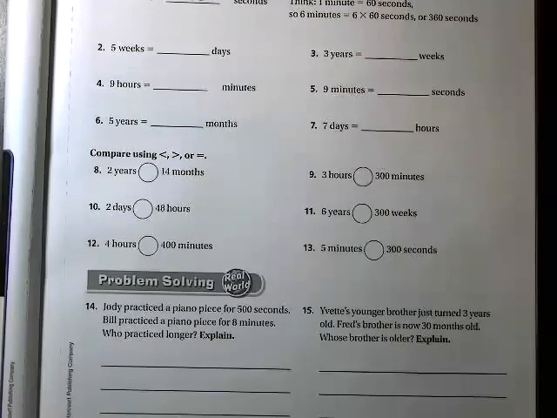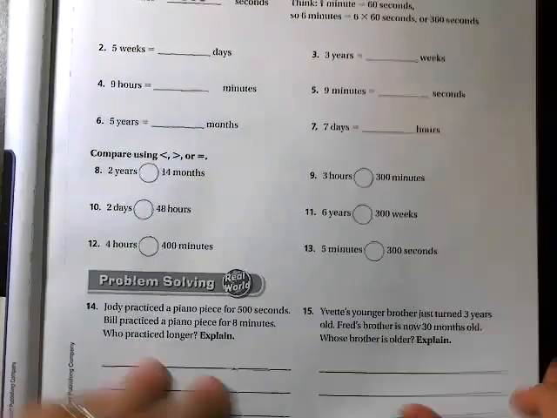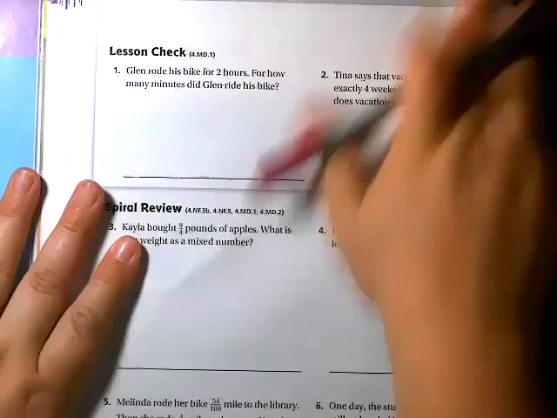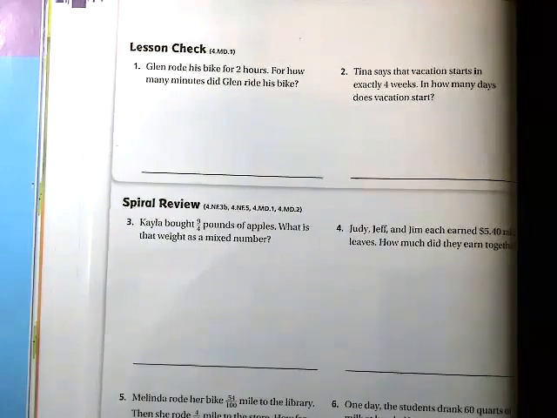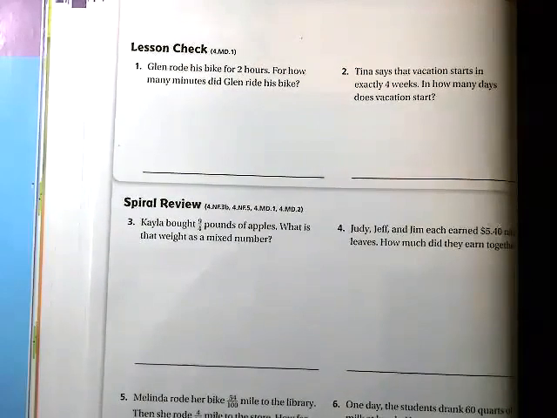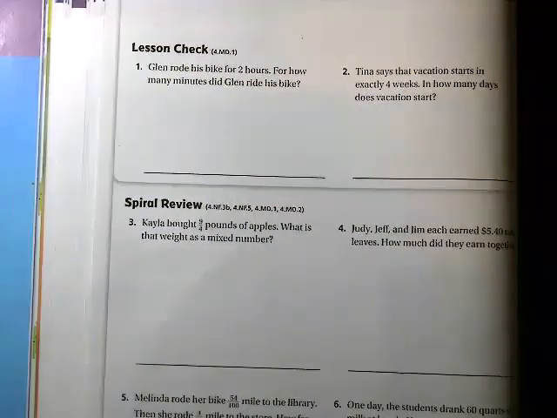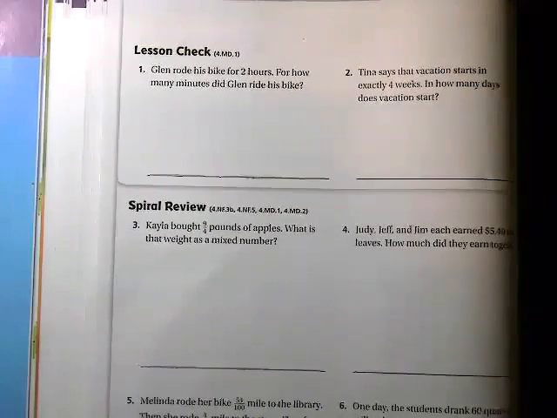All right, the younger brother just turned 3 years old. Fred's brother is now 30 months old. Whose brother is older? So changing their years into months and seeing who is older that way. Right? And numbers 1 and 2 on the back are just again converting from one form of time to another form of time.